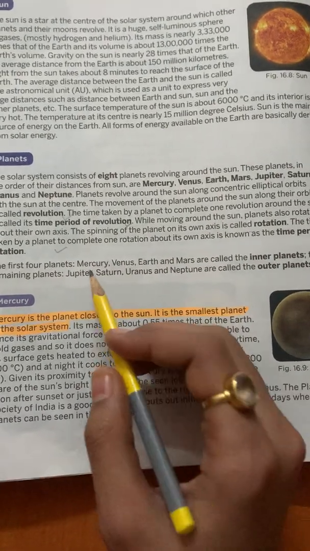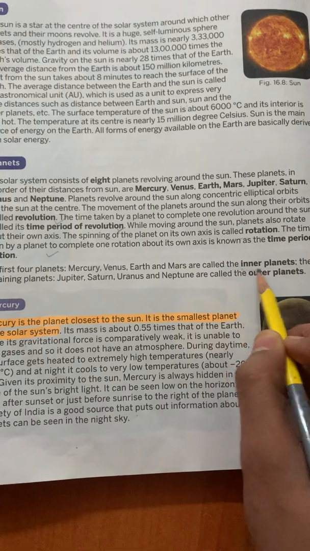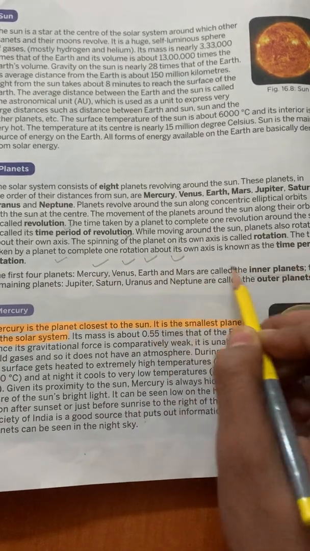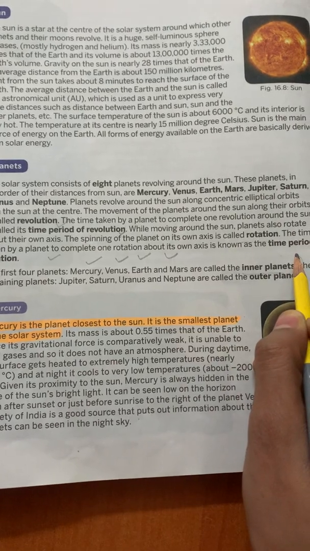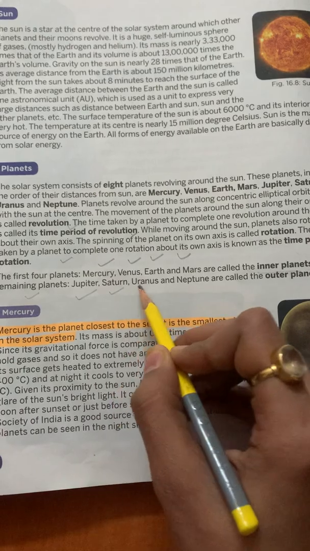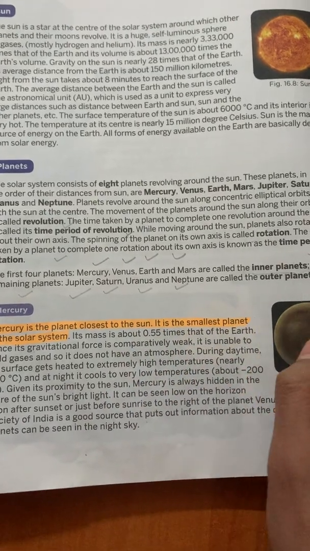Okay, so the first four planets, Mercury, Venus, Earth and Mars, are called inner planets. The remaining planets, which are Jupiter, Saturn, Uranus and Neptune, are known as outer planets.